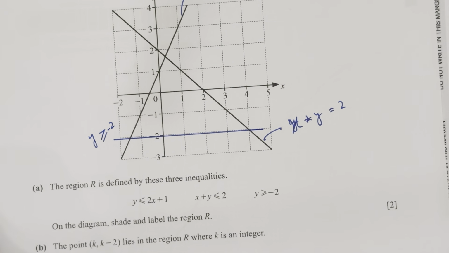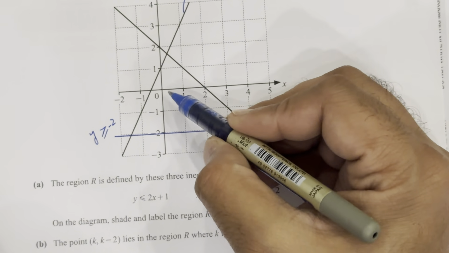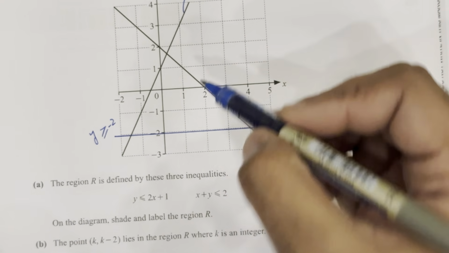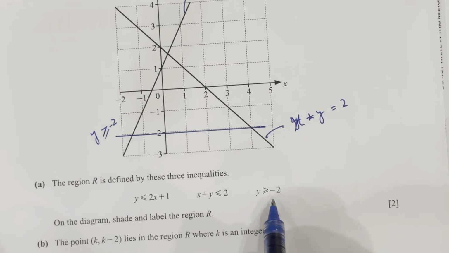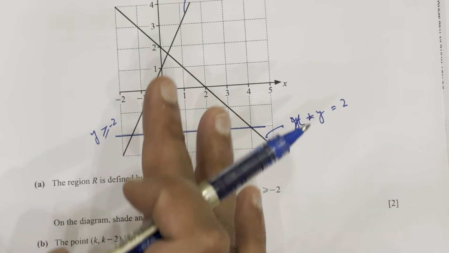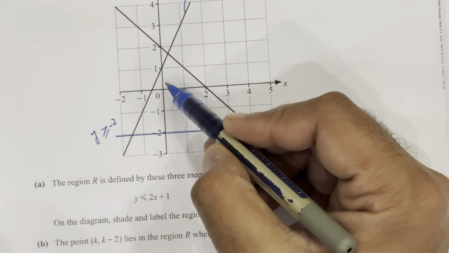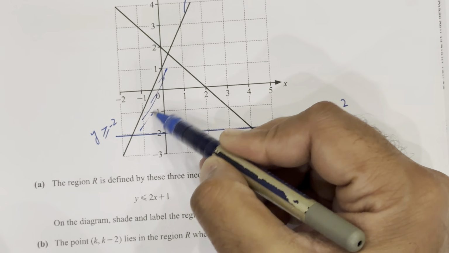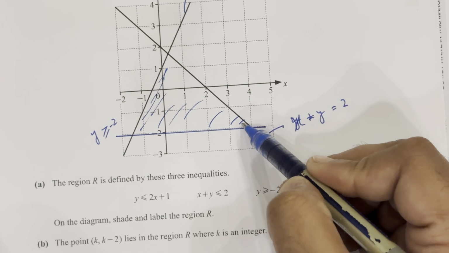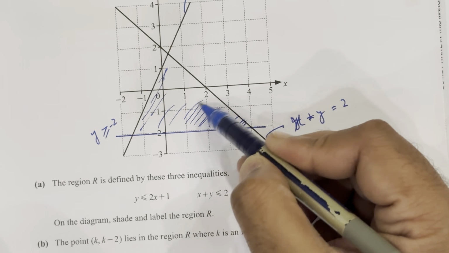On the diagram, we need to shade the region as well. As this is greater, we need to shade the upward portion. This line is showing the smaller portion, so we need to look, and this is again the lower side, so this portion would be the common portion that needs to be shaded.